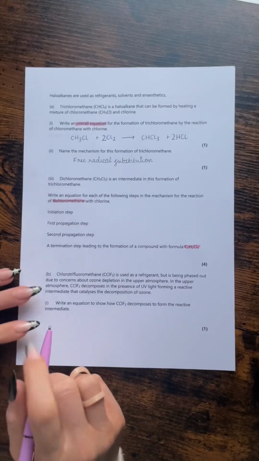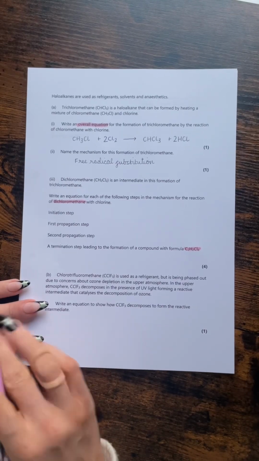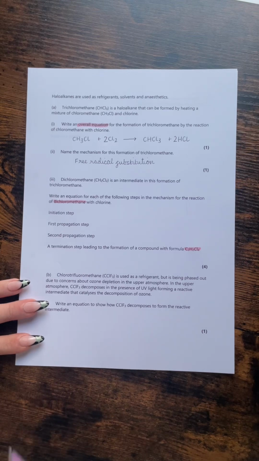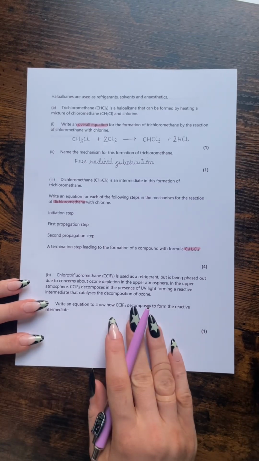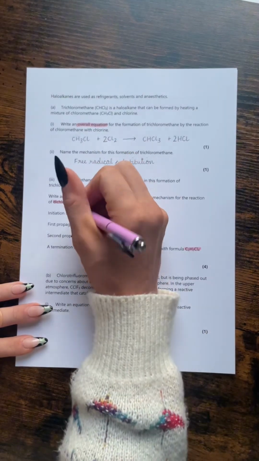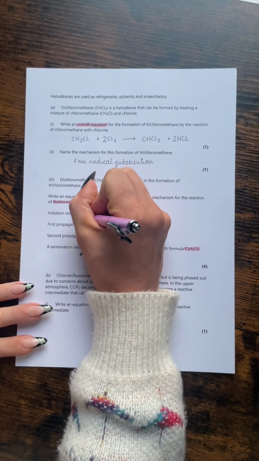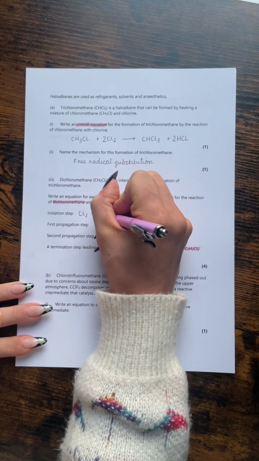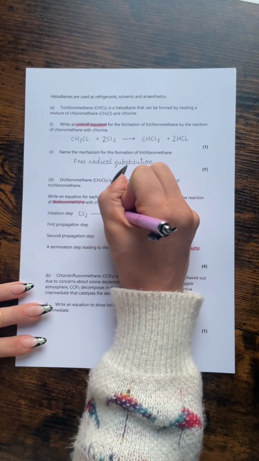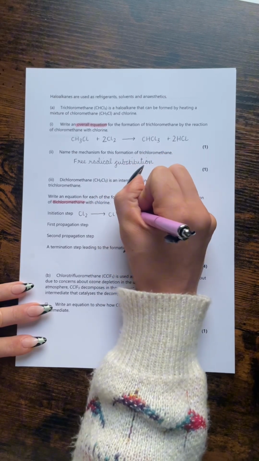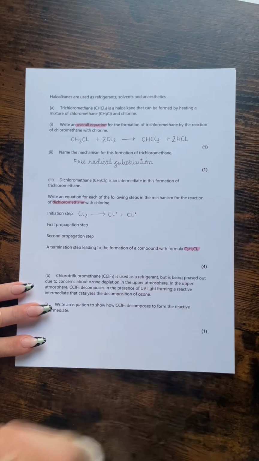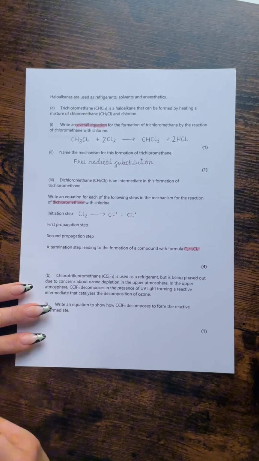Now, initiation is forming the radicals, because that's going to initiate the chain reaction between the radicals and our starting material. So in this case, we're starting with chlorine. So our chlorine molecule will be split into 2 chlorine radicals, which you can write as 2Cl dot. My personal preference has always been to do it as Cl dot plus Cl dot.